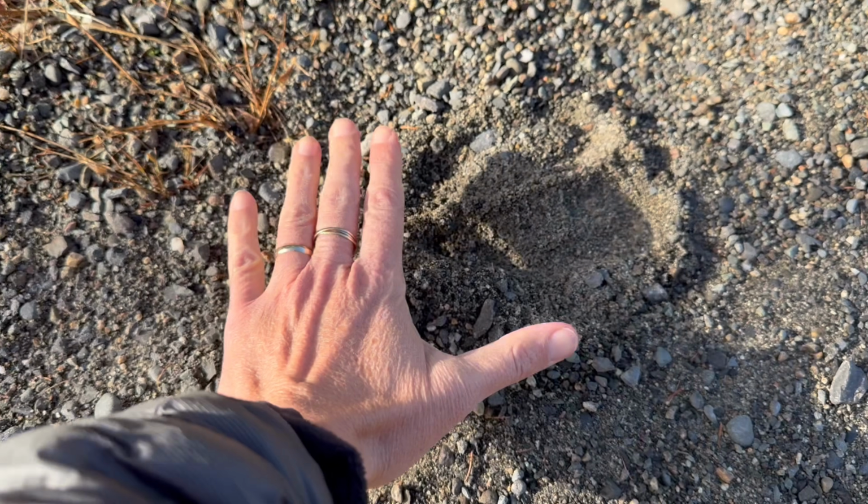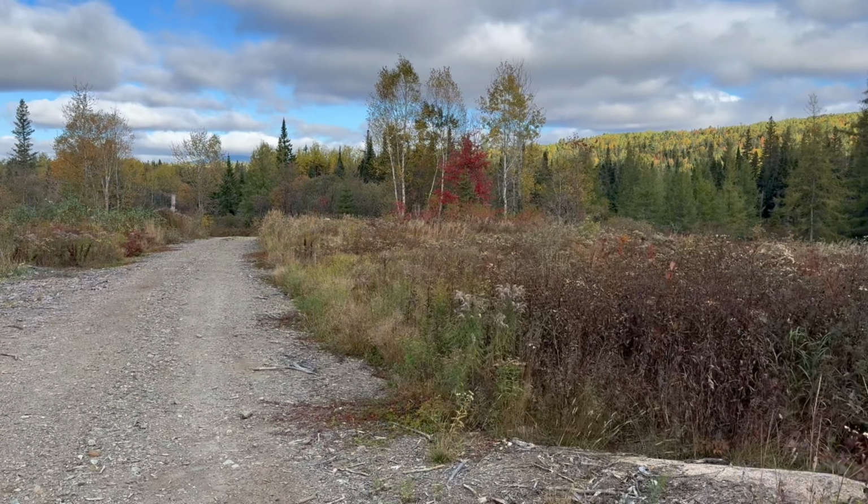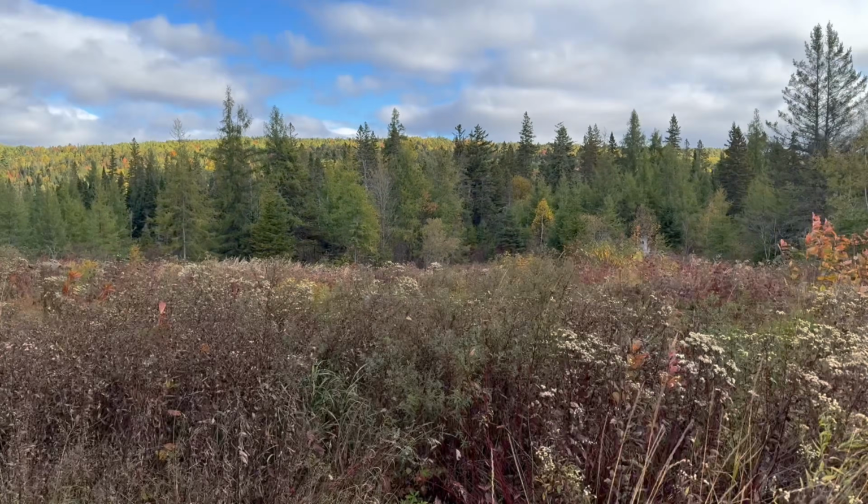It is very cold. Actually, we got our first frost here, but that is perfect. And actually, as I talk, I see that there are a couple of moose tracks already here. So definitely a good place. It's a little side road out of Route 16. And yeah, we're gonna see what we can find.